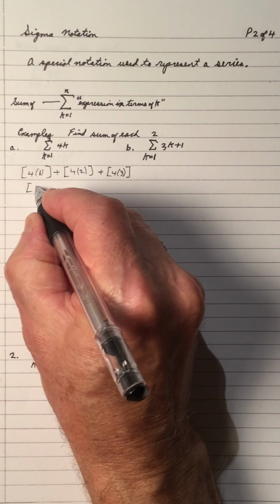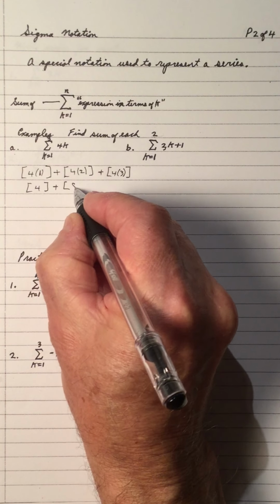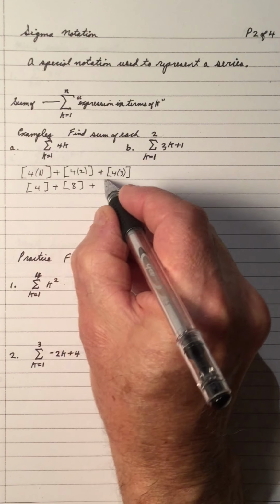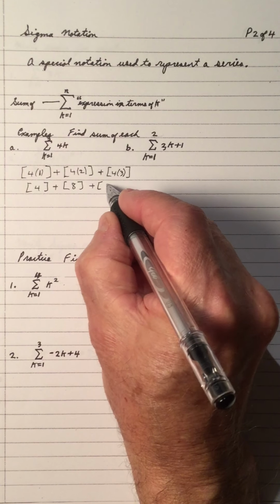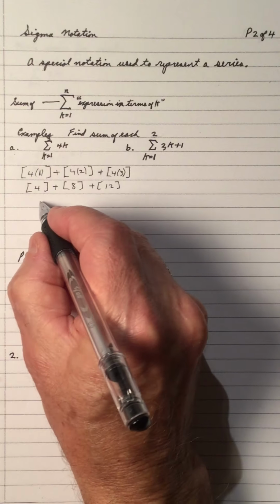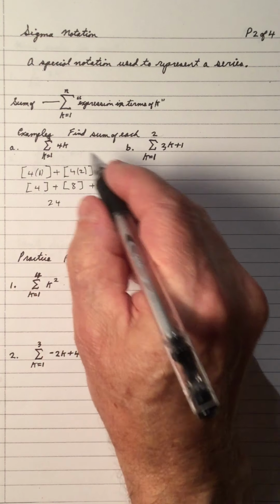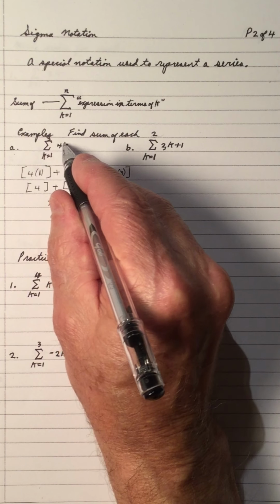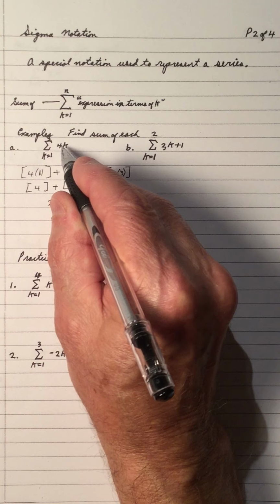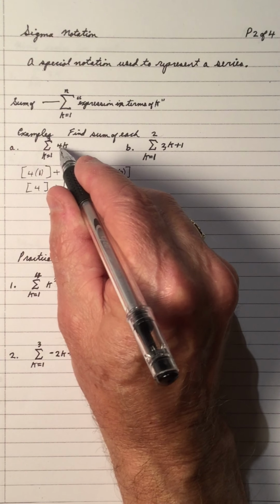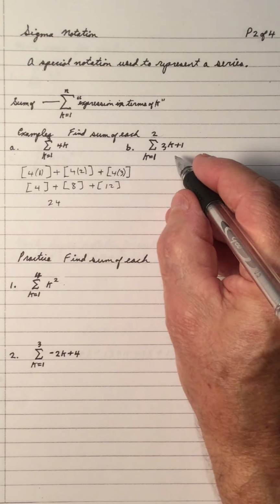So we work each of these out. We get a 4. Work this one out, we get an 8. I only have these square brackets in there to indicate that I'm doing each one separately. And then I get 4 plus 8 is 12, plus 12. So this is the sigma notation to represent this expression. Again, if you put 1 in, you get a 4. You put a 2 in, you get an 8. You put a 3 in, you get a 12. And the sum is 24.